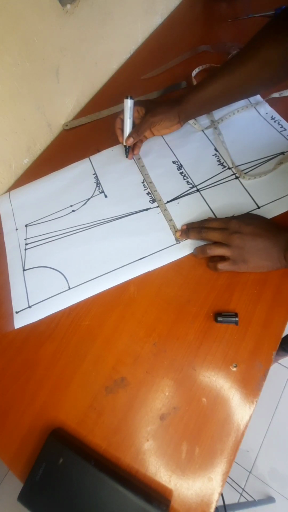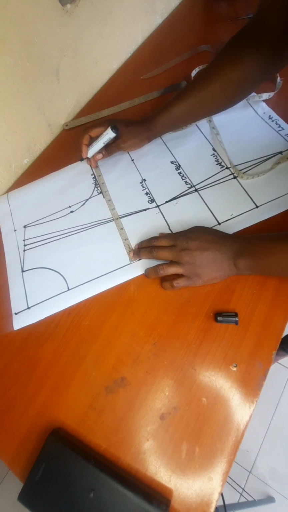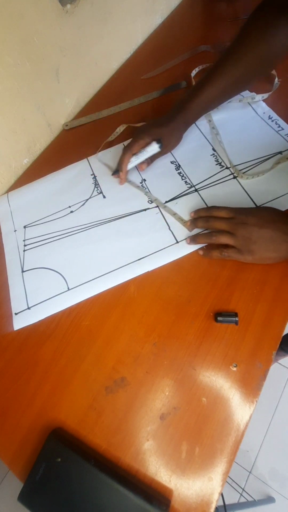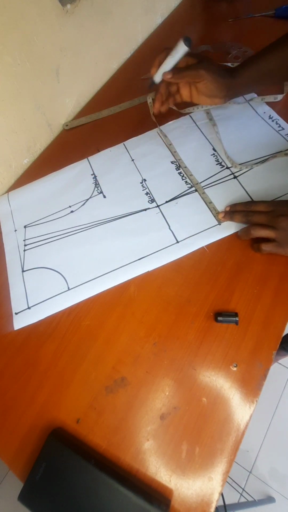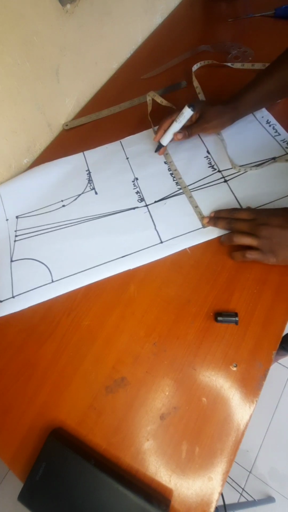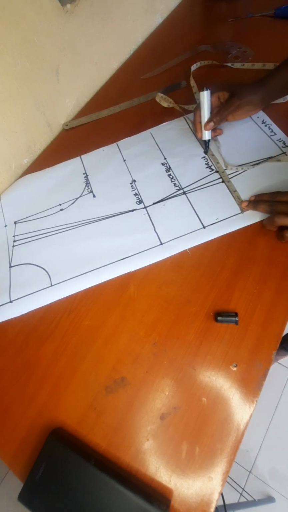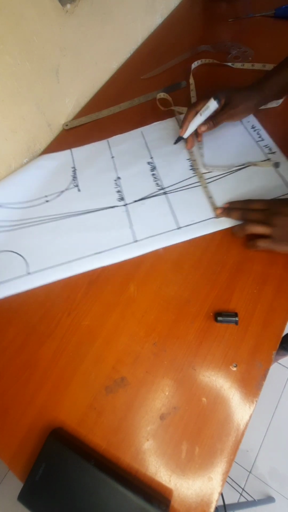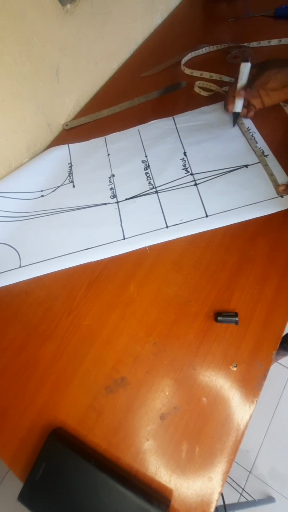So now I have to input my measurements. The first thing I'm doing is to mark my bust measurement, which is 36 divided by 4, which is 9. So exactly what I'm doing, I'm marking out all my measurements divided by 4.